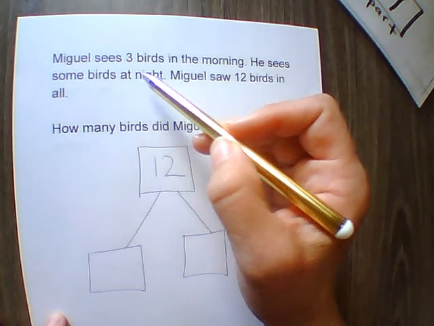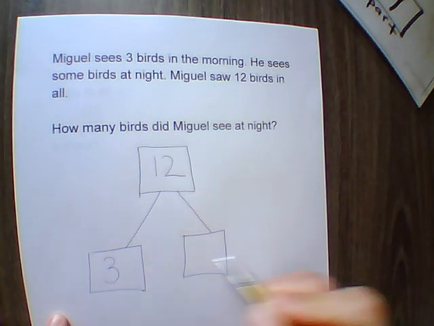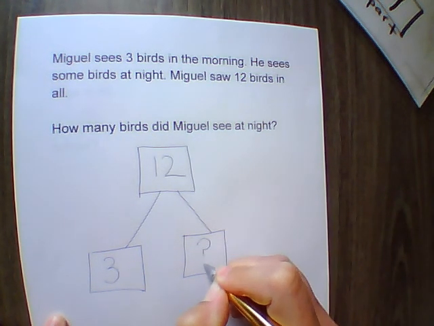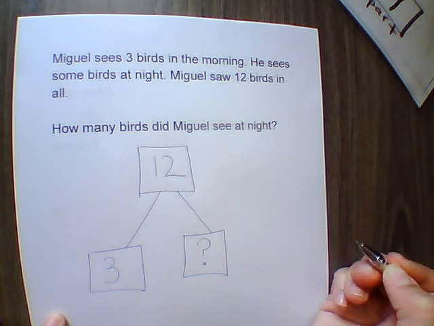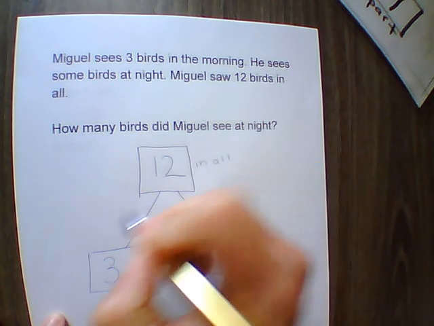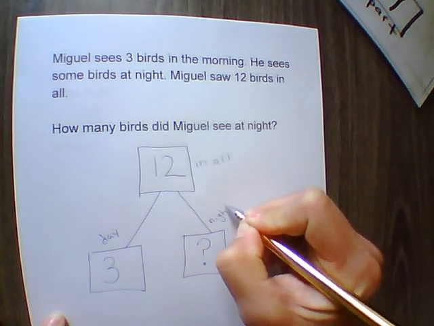It says Miguel sees 3 birds in the morning. So I'm going to put that down for part of that whole number, 3. But we don't know how many he sees at night. We don't know how many at night. So if I want to, I can always label these on the side: in all, day, and night.